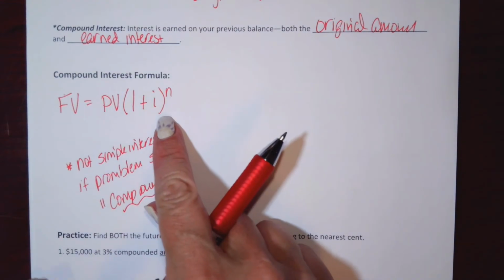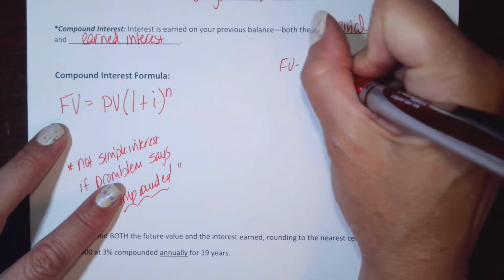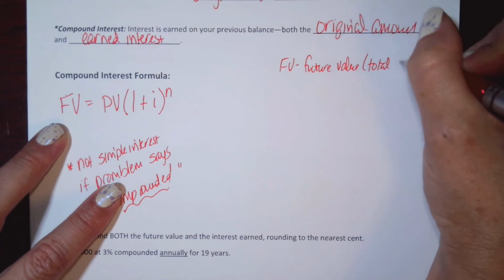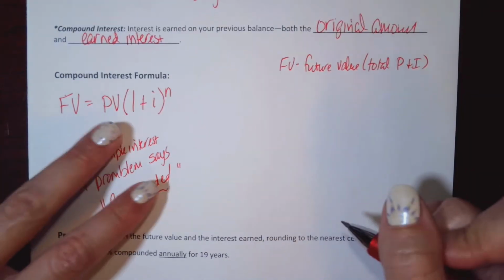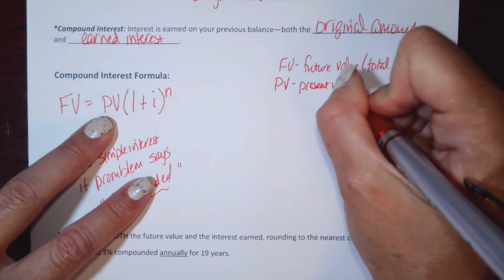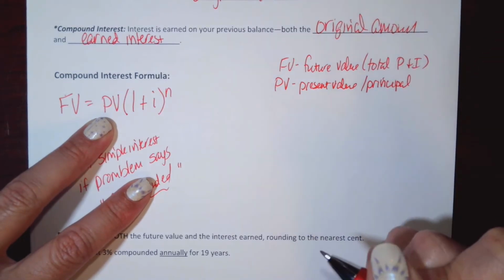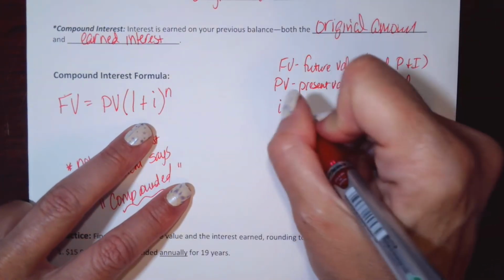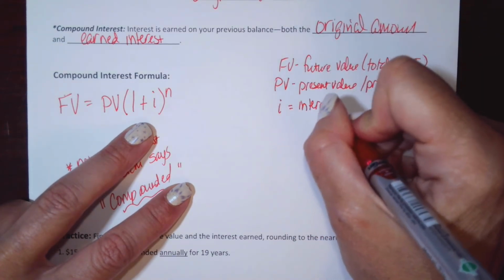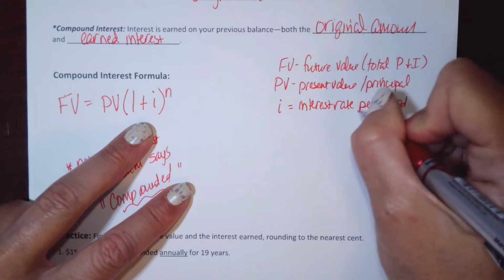So looking at our variables, our future value is the total, principal and interest. Our present value is that principal, the investment, or the amount you borrow. i is the interest rate per period, per compounding period.